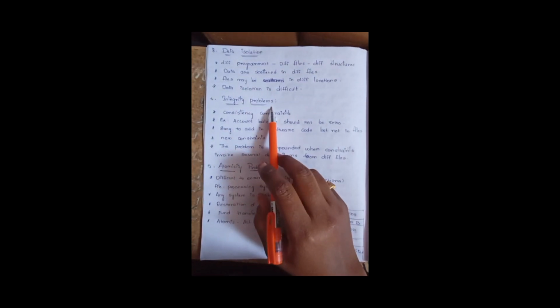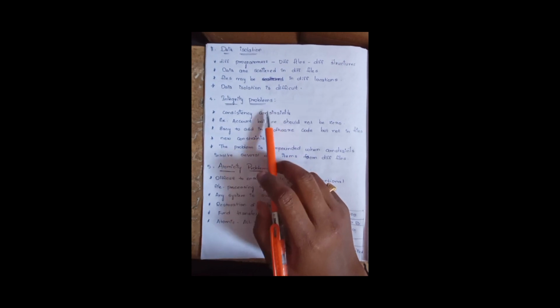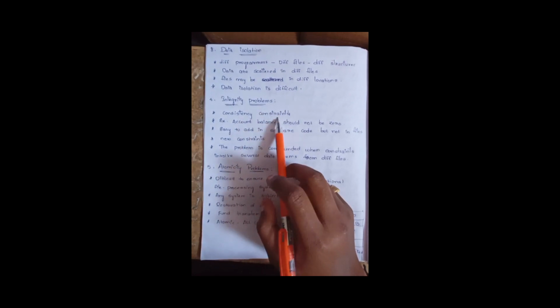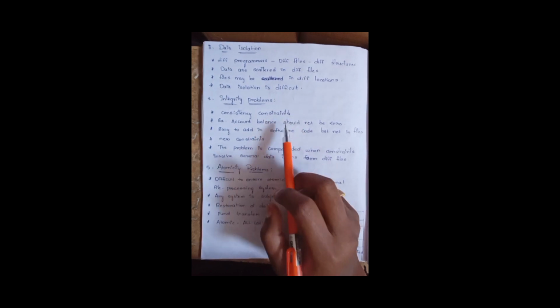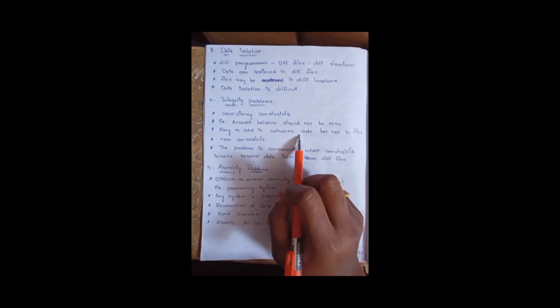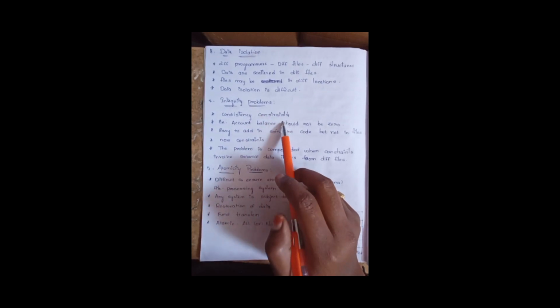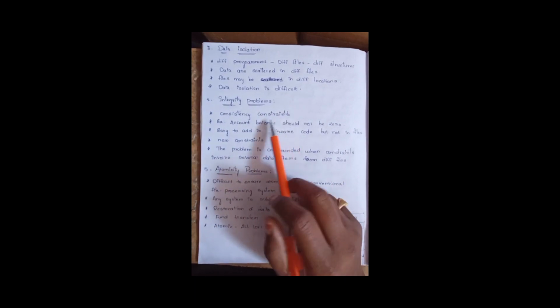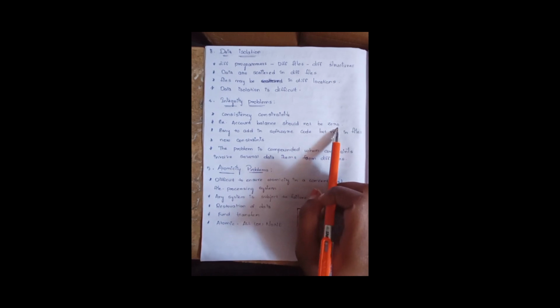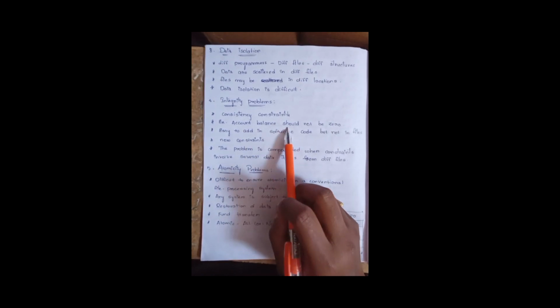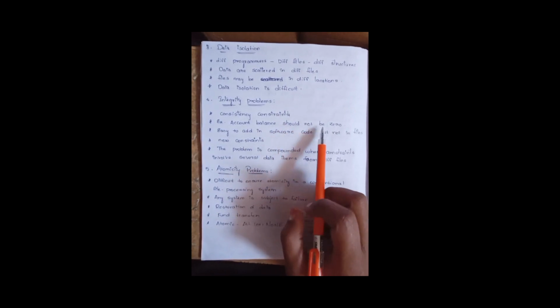What is meant by integrity problems? Suppose I want to enforce some constraints and conditions on my data which is actually stored in the file system. Here we face consistency constraints in file systems. For example, account balance should not be 0. If this is to be maintained in a file system, it is really difficult.